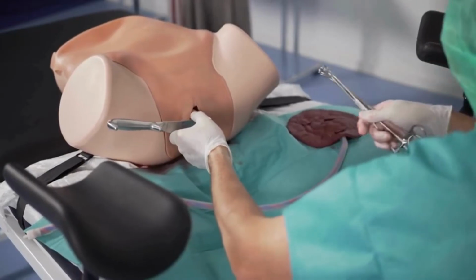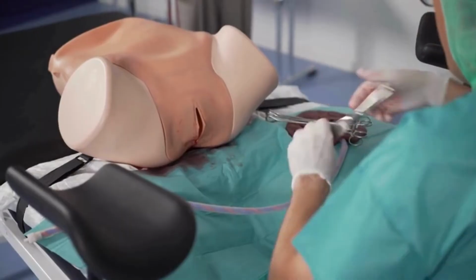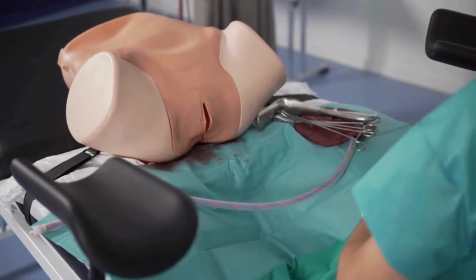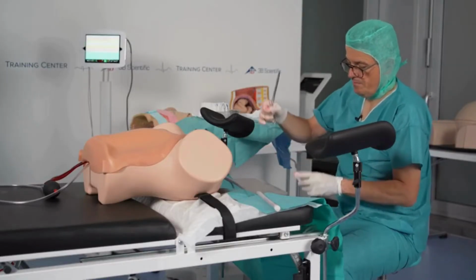And of course, you can do a speculum now, and you can also suture here. Some assistance, please.